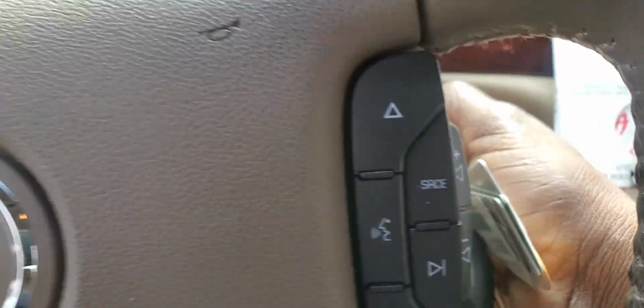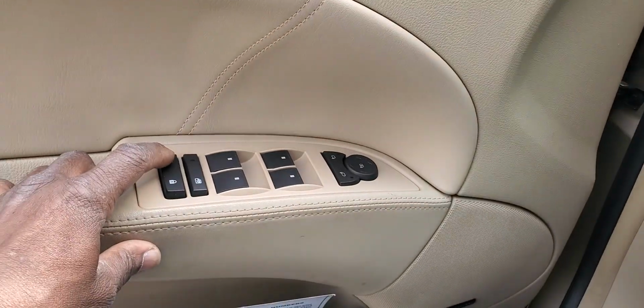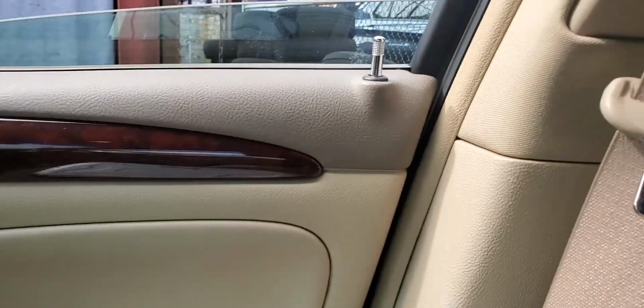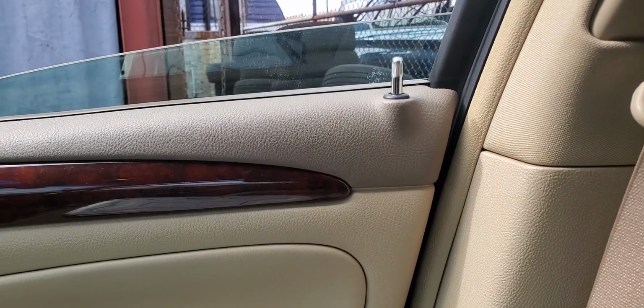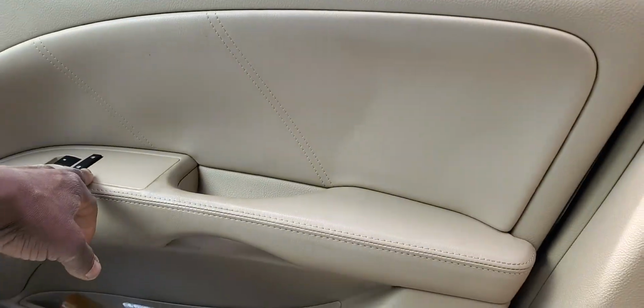This one is no good. So now I'm gonna put the key in, start the car. Okay, my door lock, unlock. I'm gonna use it from here. It's supposed to lock and unlock. Lock, unlock, lock, unlock. Here also, it's supposed to work.